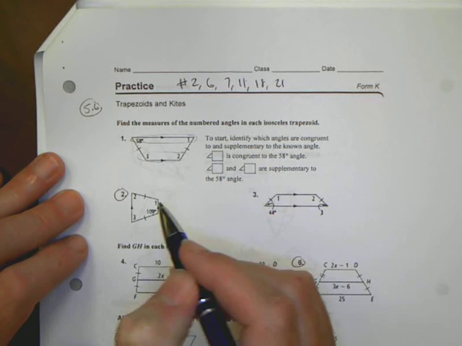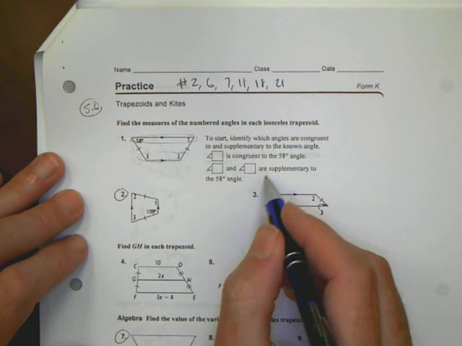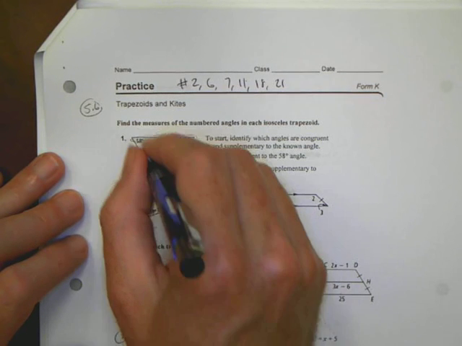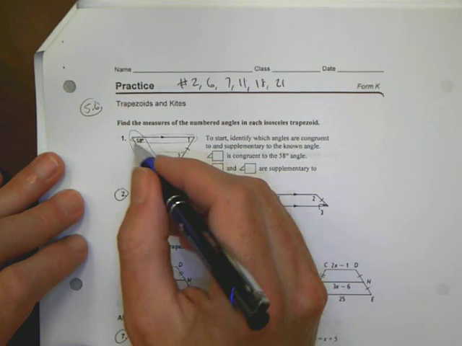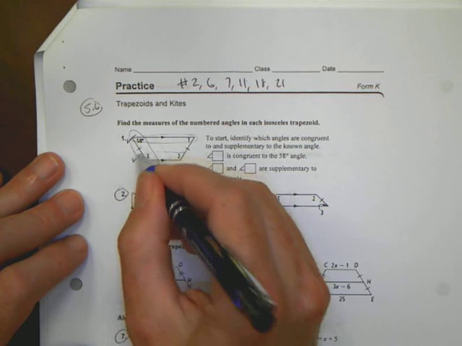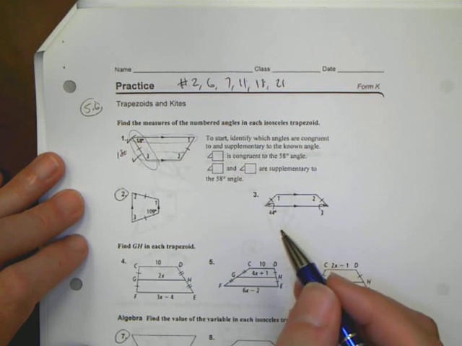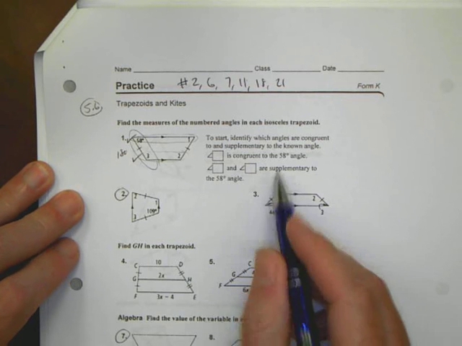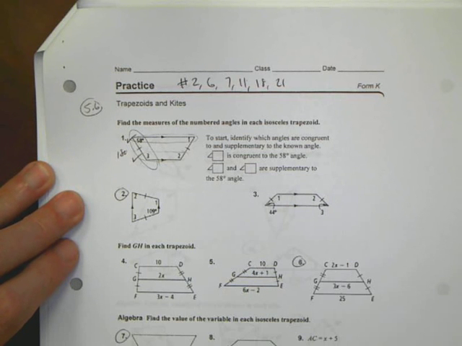The other thing that's important to remember is that they also become supplementary when you go up and down this way along the bases, meaning the sums of this and this will be 180 degrees. That comes in handy when you're trying to prove things later on. You'll probably want to know what the theorem is that makes that so.